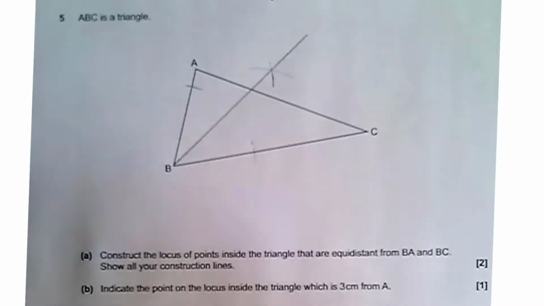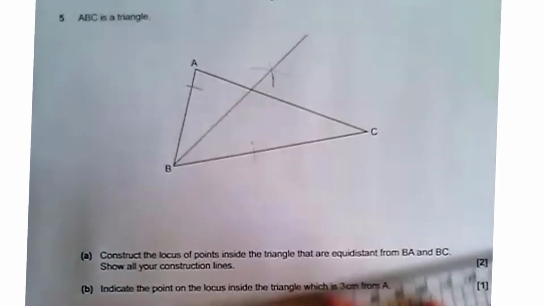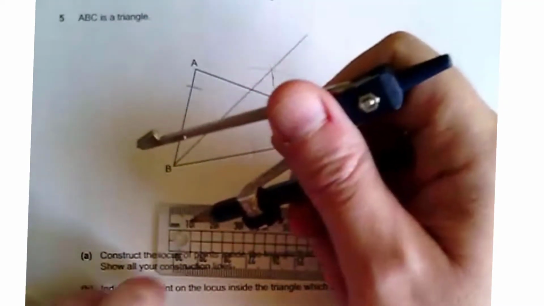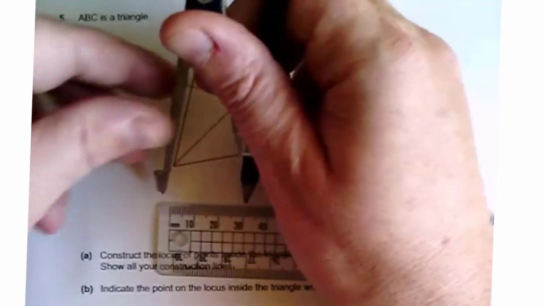Right, then indicate the point on the locus inside triangle which is 3 centimeters from A. Well, 3 centimeters from A, I need to set my compass to 3 centimeters.